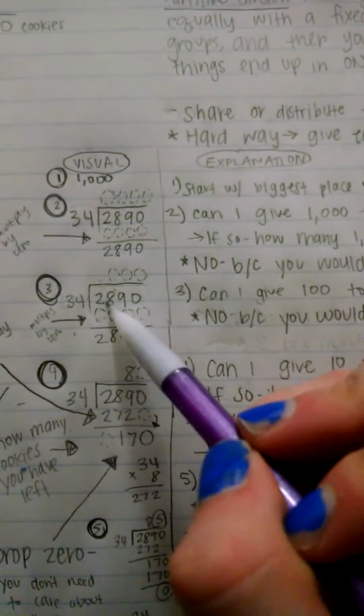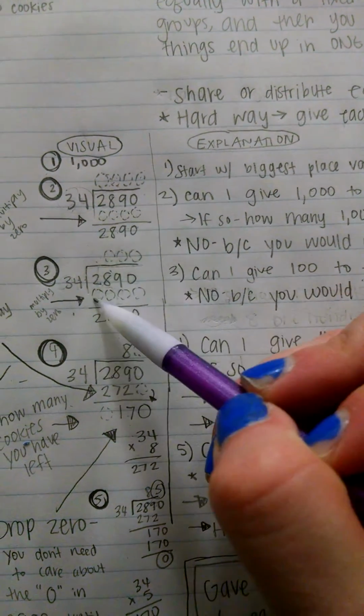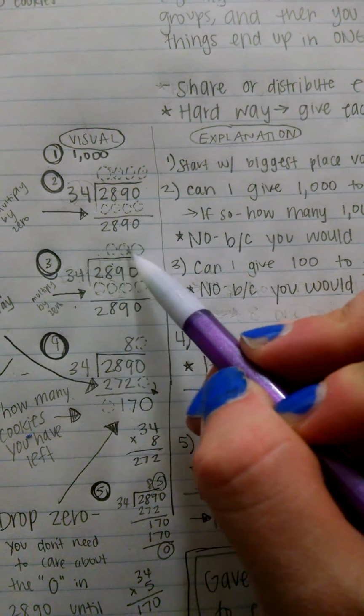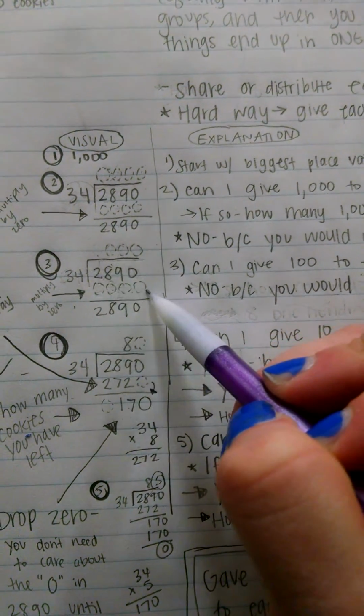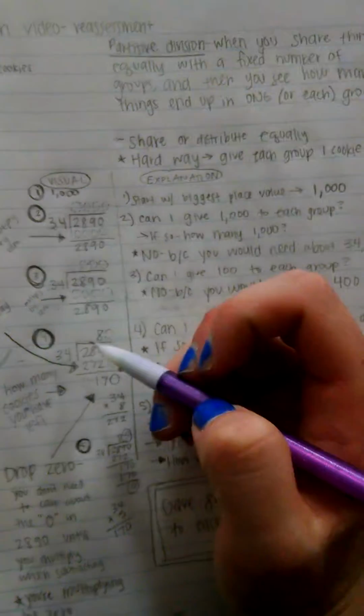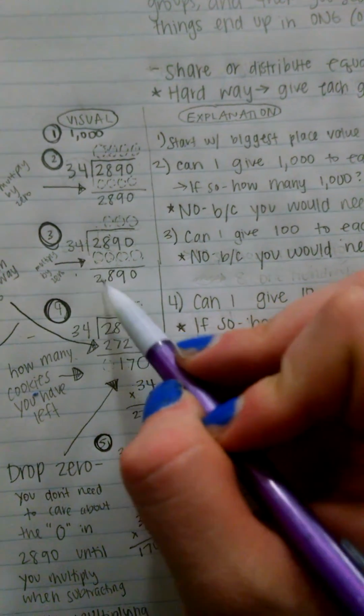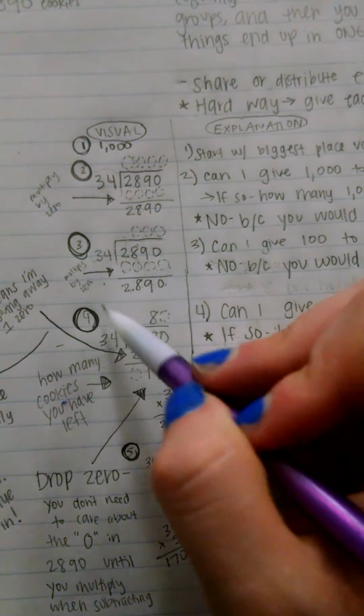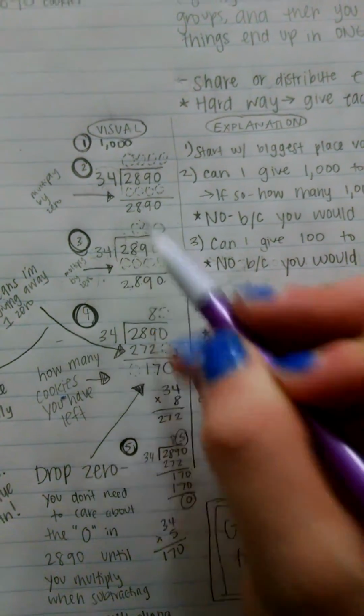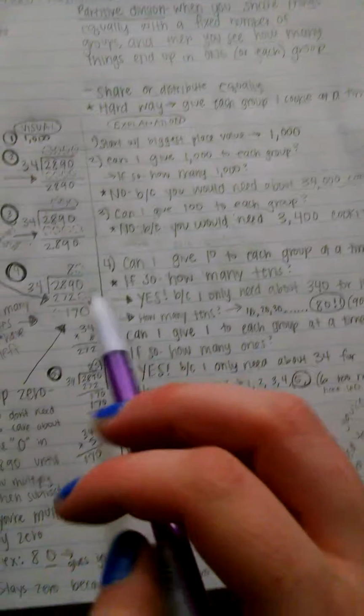Right here, you can see what we did right above too. We multiplied by 0, which again gives you 0. And we still haven't given any classroom cookies yet. We still have 2,890 cookies because we're multiplying by that 0, because we don't have enough yet.